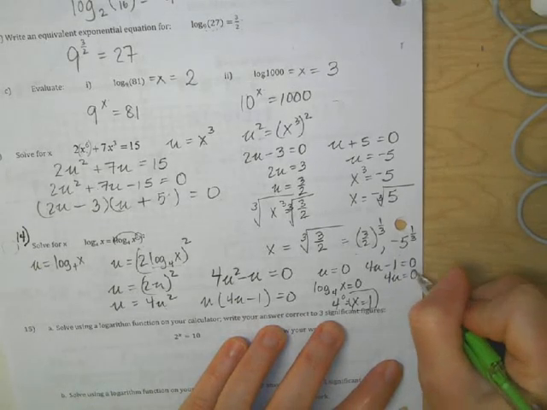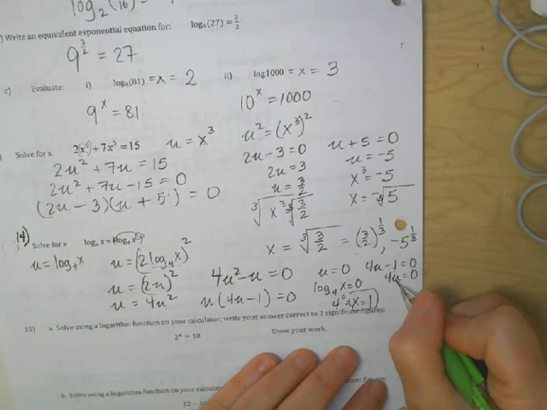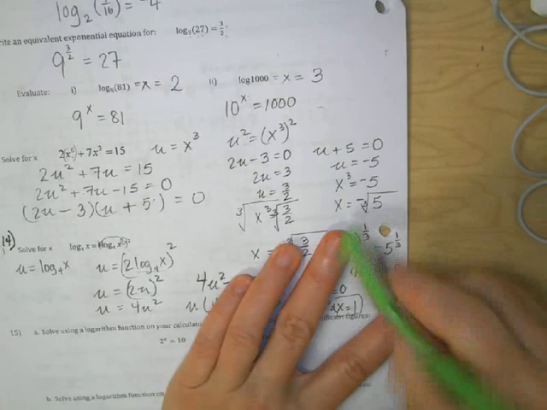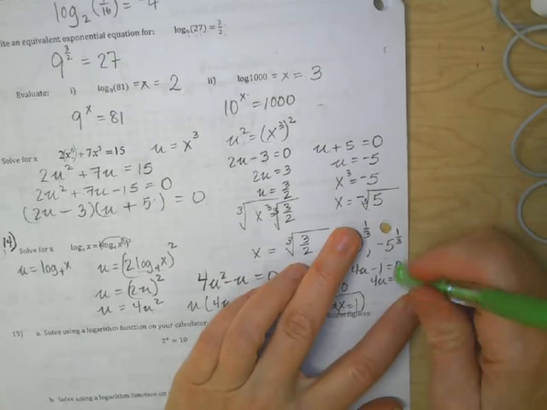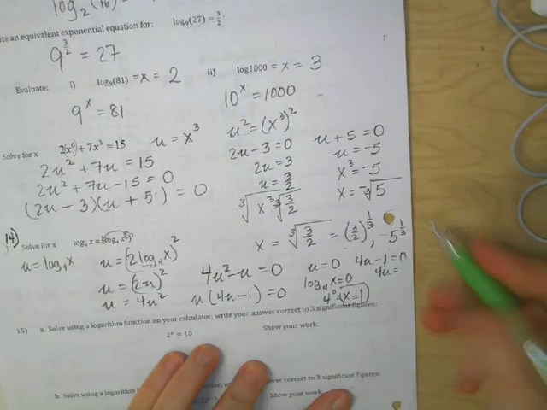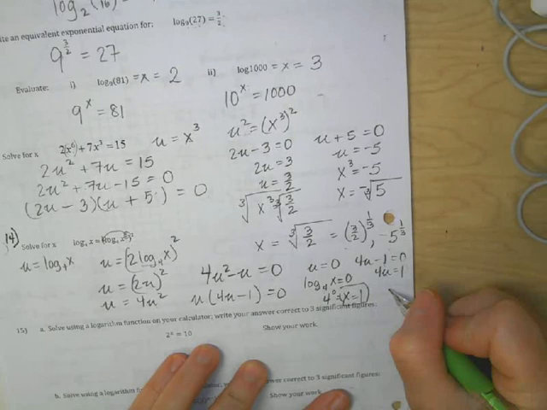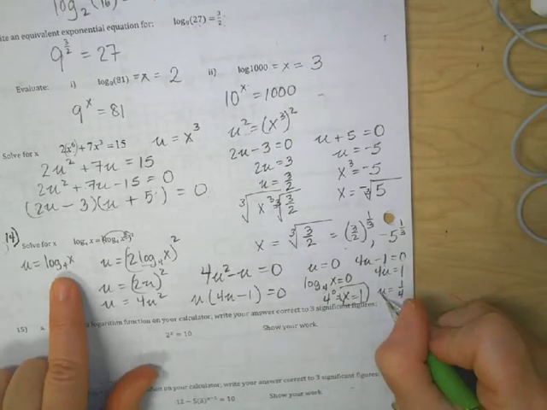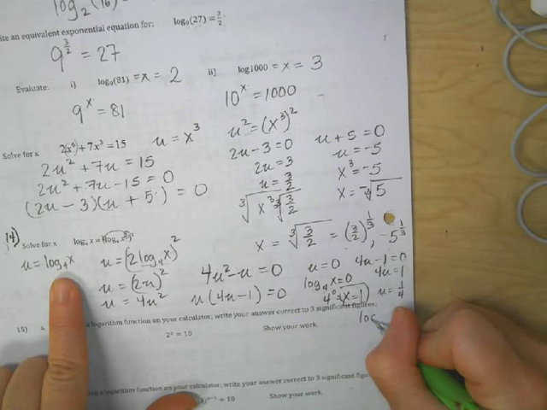Okay, so anyway, the next one, this one, add 1 to both sides, so I get 4u is equal to 0. Divide both sides by, oh, what am I doing? Add 1 to both sides. 0 plus 1 is 1, sorry. Add 1 to both sides, and then divide by 4, so I get u is equal to 1/4.